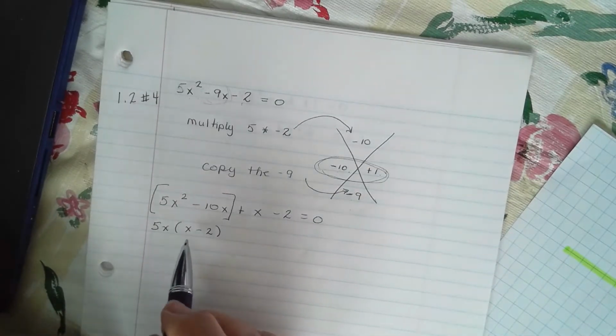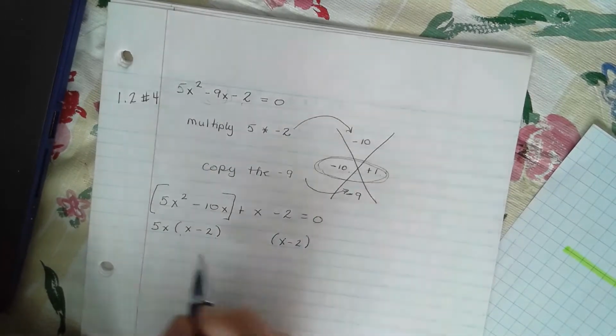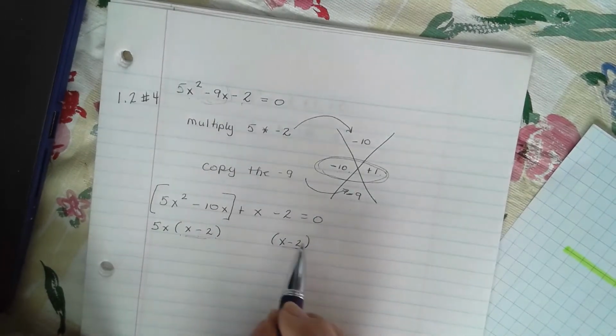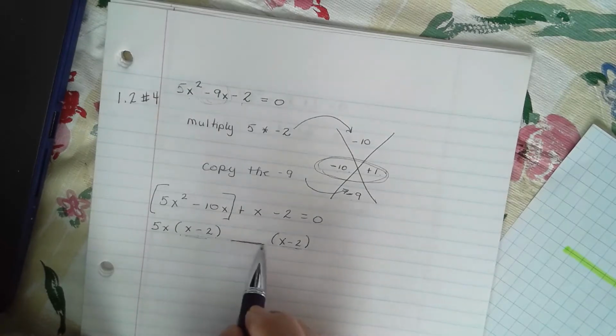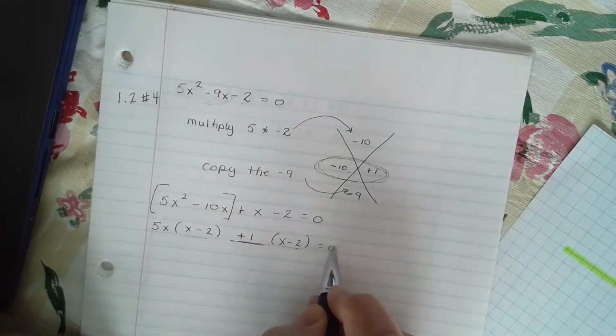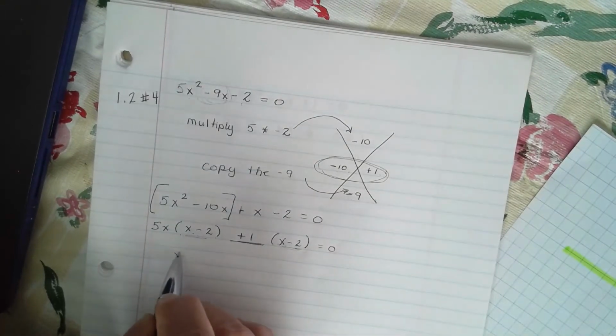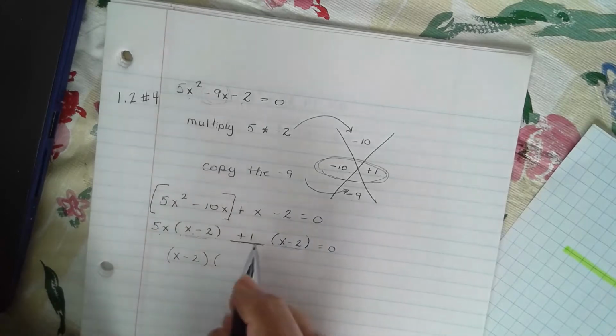Then I copy that x minus 2 down here so that it looks just like that, and then I ask, what do I multiply this by to get these two? Well, they're exactly the same, so I would multiply by +1. Now what's common is an x minus 2, and my other factor is a 5x plus 1.